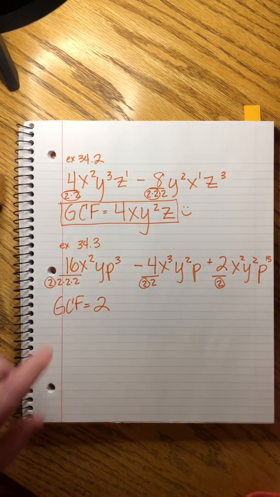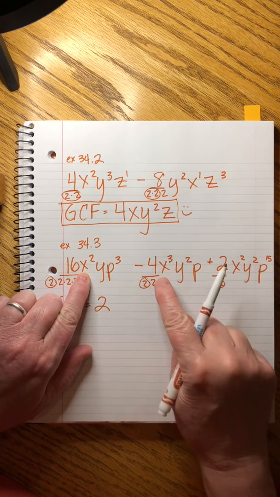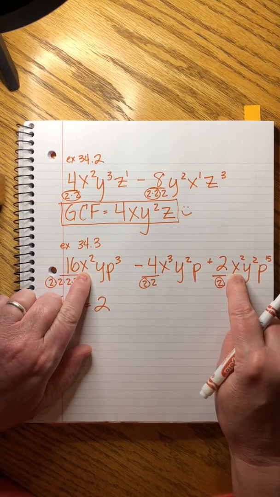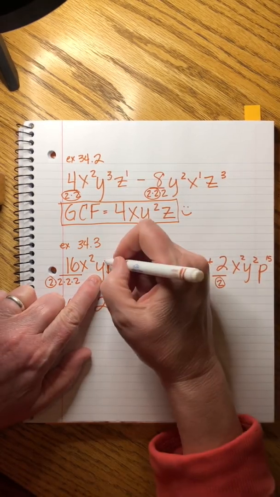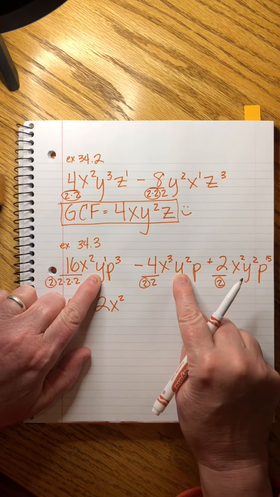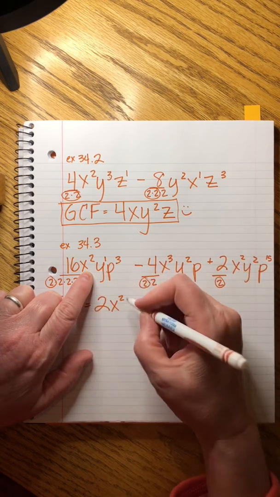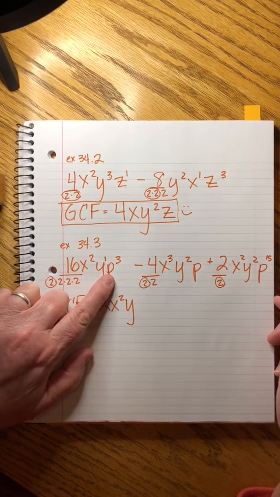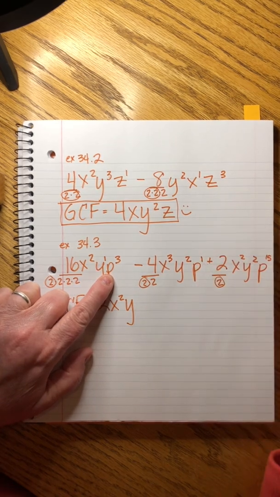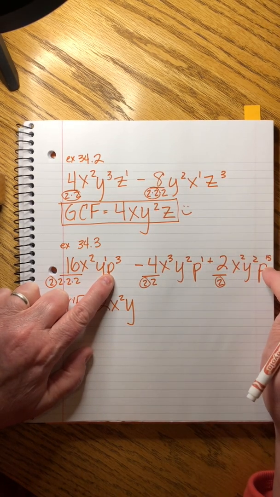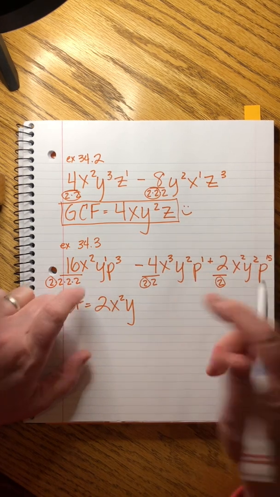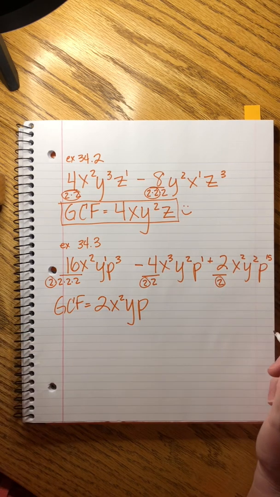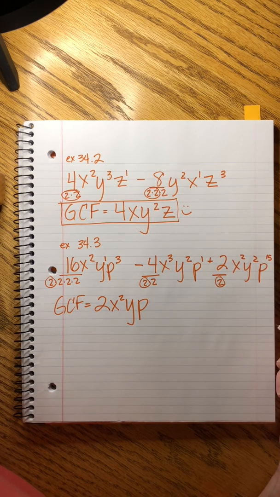Now let's look at our x's. X squared, x cubed, x squared. That means the most I can take from everybody is 2 x's. Y, there's a y to the 1, y to the second, y to the second, just the 1. P to the 3, P to the 1, and P to the 15th. This guy's crazy, right? But you just take the lowest exponent. The lowest one is what goes in the greatest common factor. So our GCF is 2x squared yp.